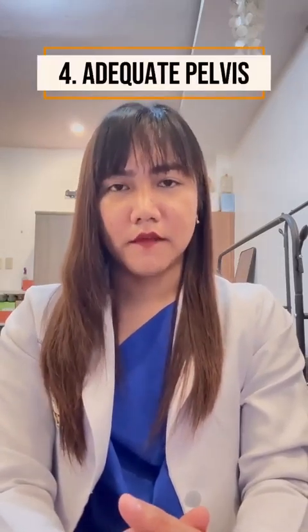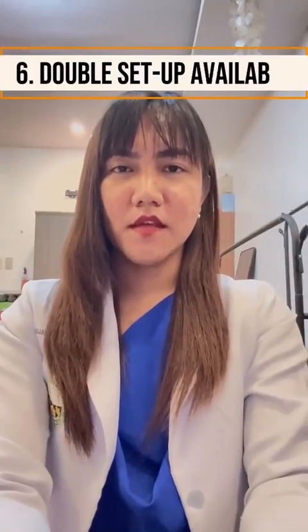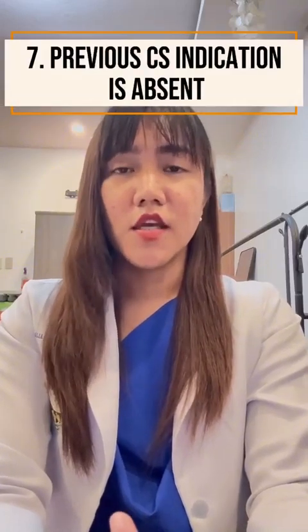Fourth, our patient should have a clinically adequate pelvis. Fifth, the fetal presentation should be cephalic. A double setup should be available just in case there is a failed TOLAC. The hospital should be capable to perform an emergency cesarean section. An obstetrician and anesthesiologist should be present to do the CS just in case there is a need for it. And lastly, the indication of the previous CS should be absent in this current pregnancy.